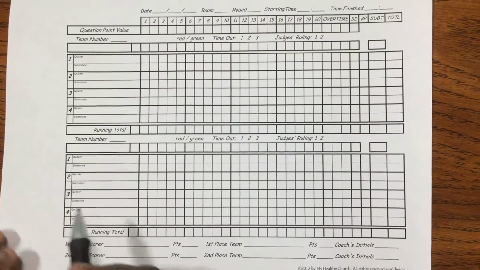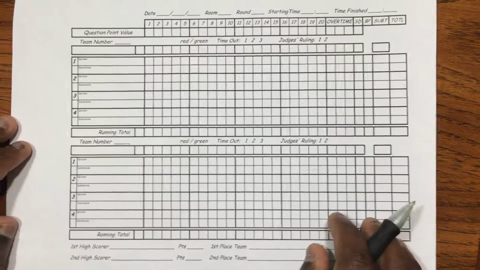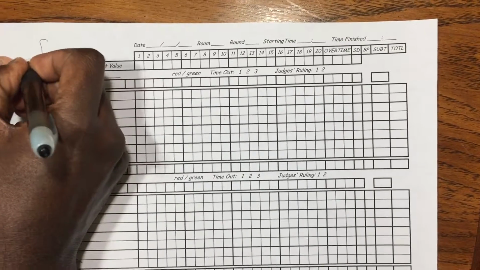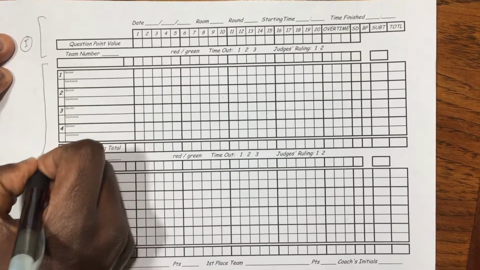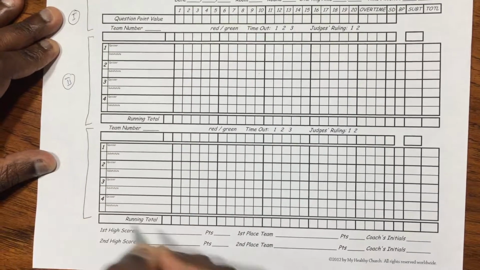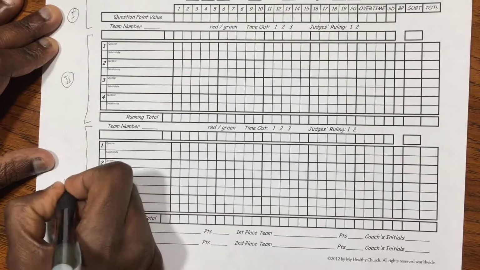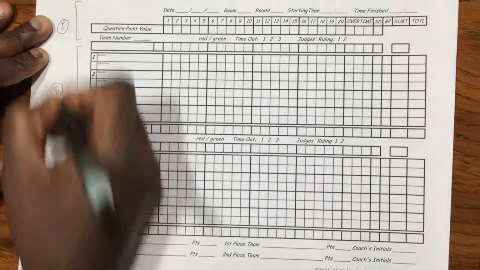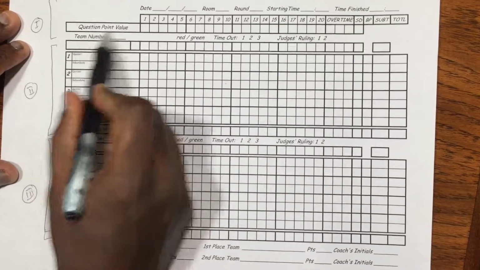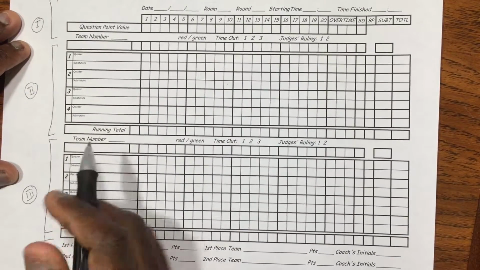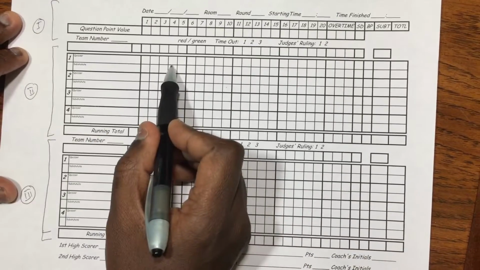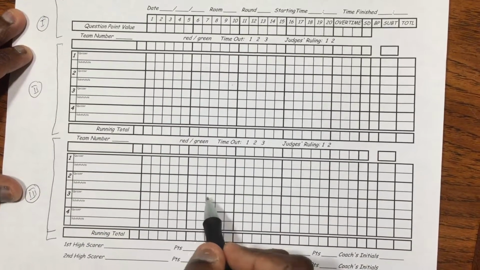Now, coming to the template that you see here, there are three sections in this. This is section 1, this is section 2, and this is section 3. I'm just using this for the purpose of demonstration. It won't be marked like this. Section 1 is for some location information and question point value. Section 2 and section 3 are replicas of each other for each team. Section 2 for one of the teams, team 1. Section 3 for the second team.